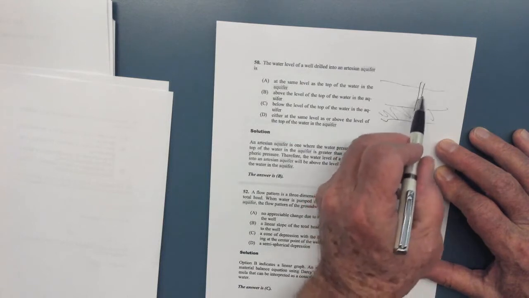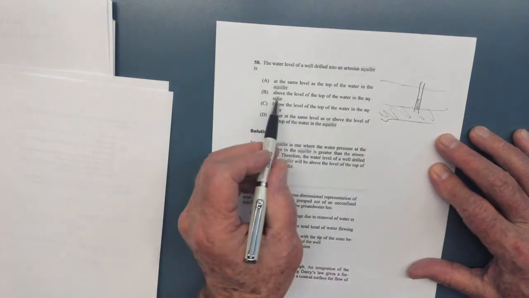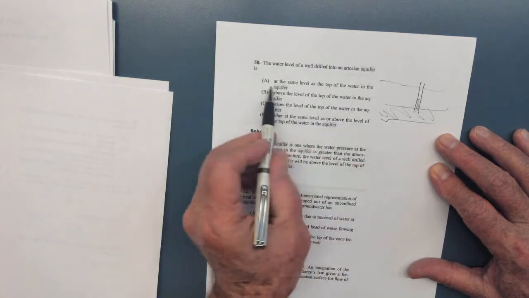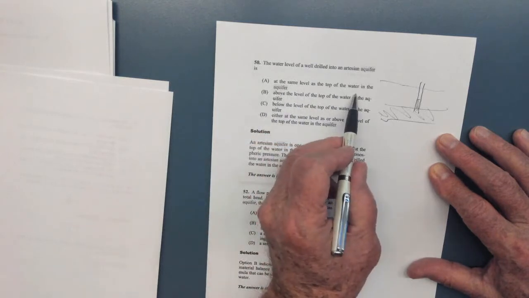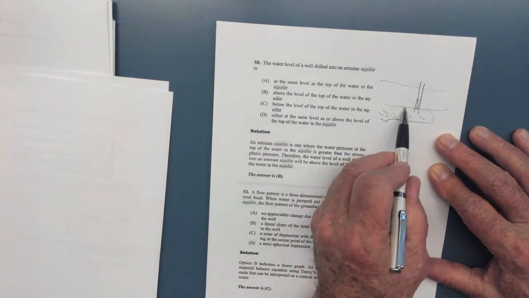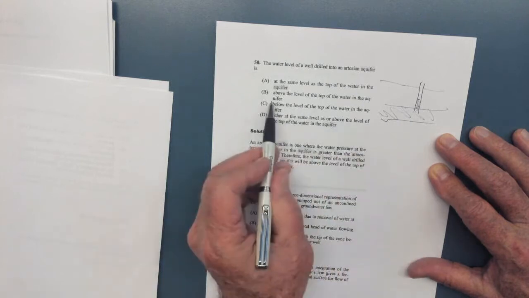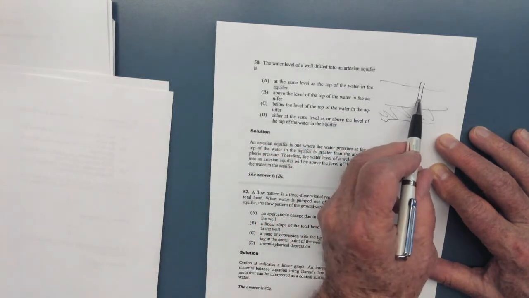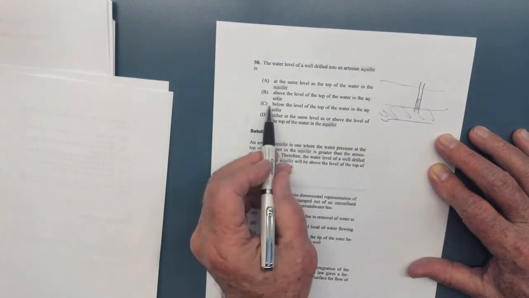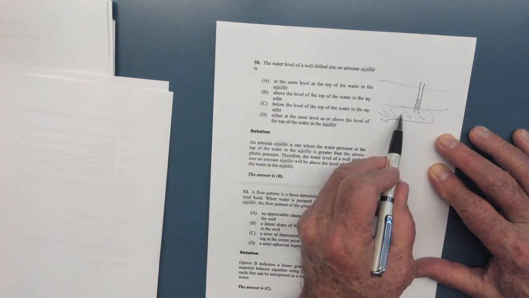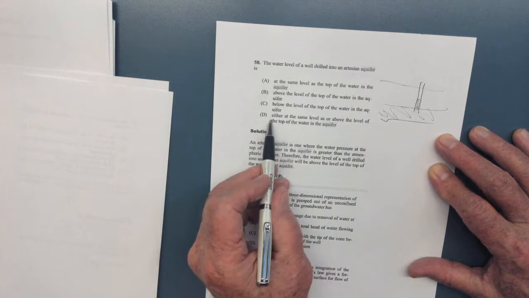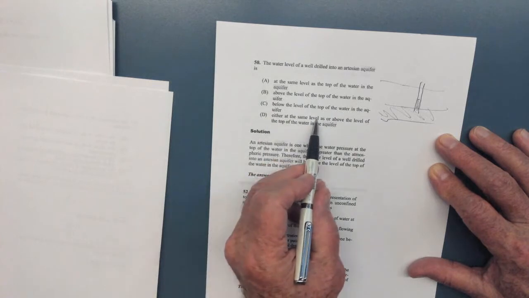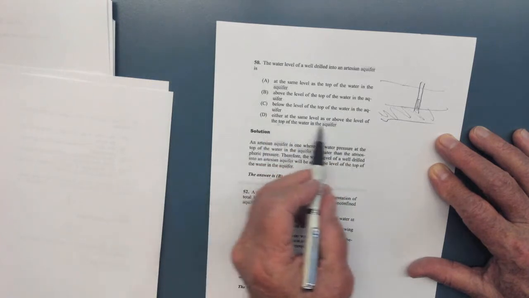So therefore, looking at this picture, you'd say to yourself, the water level is the same as the top of the water in the aquifer. That means the water level would be here. Well, that's not right. Then it wouldn't be an Artesian aquifer, a confined aquifer. It's above the level of the top of the water in the aquifer. Well, that looks about right, huh? And then C, below the level? Well, they can be below. That's stupid.